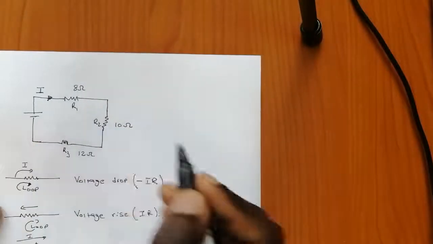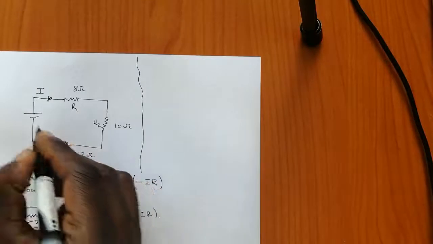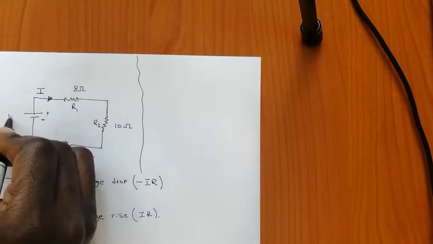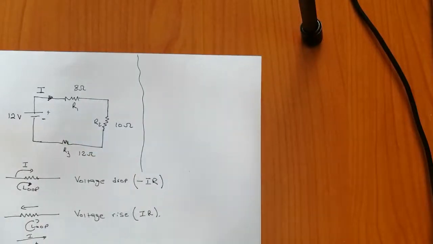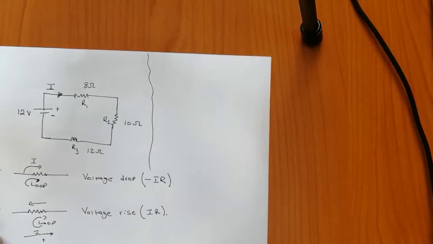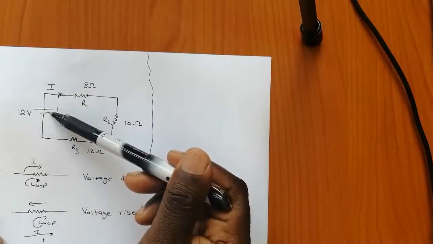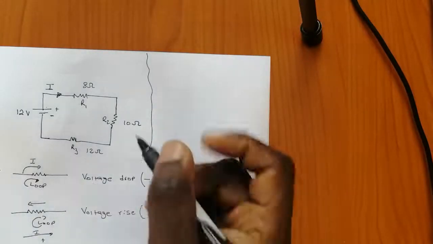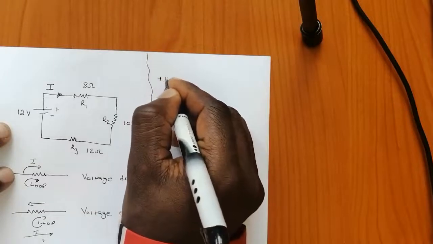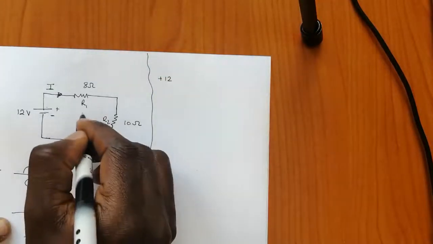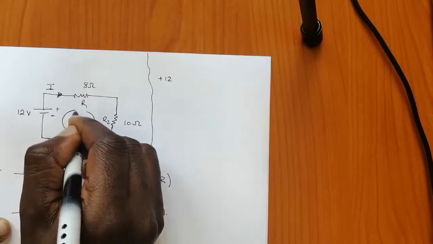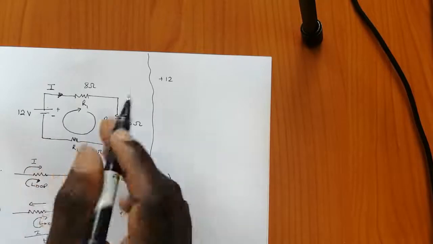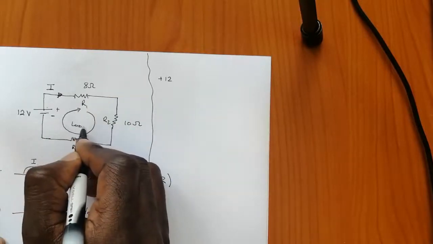So now we have a negative, we have a positive, and let's say this is a 12-volt battery and you are required to determine the total current. So you're moving from a negative to a positive, so you're charging up the battery, then the potential will be positive. Therefore, this is plus 12. Then you can take any direction of the loop, but once you assign the direction of the loop, you stick to it. So this is my loop direction.